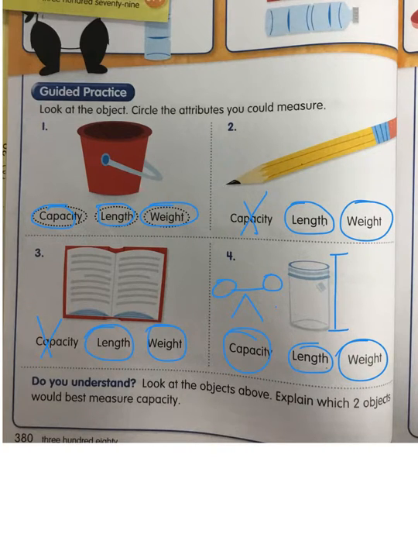So what are the 2 objects on 1, 2, 3, and 4 that could hold something? Not a pencil, not a book. So it must be the pail, because it can hold stuff inside of it, and the jar. Please write that. Pause if you need to. Go to the next side.